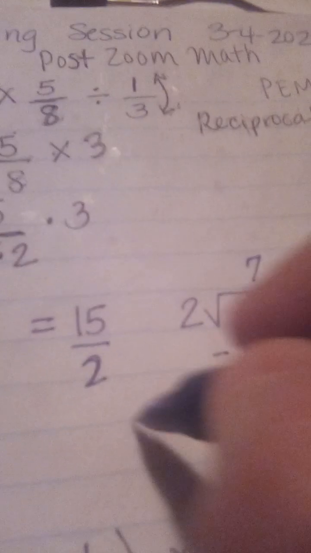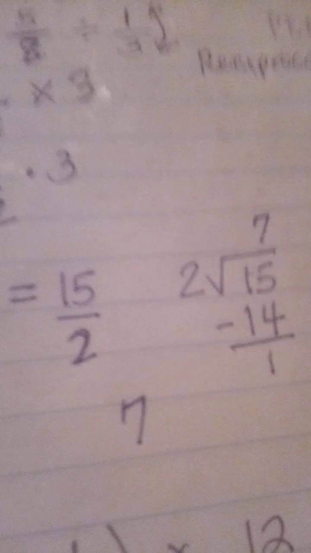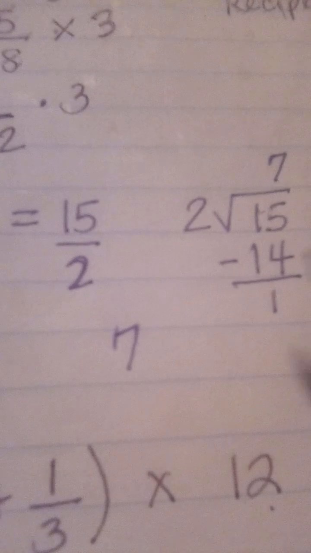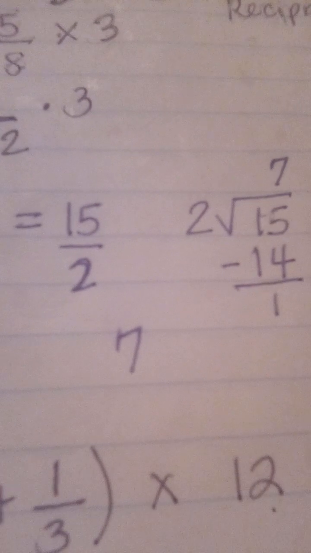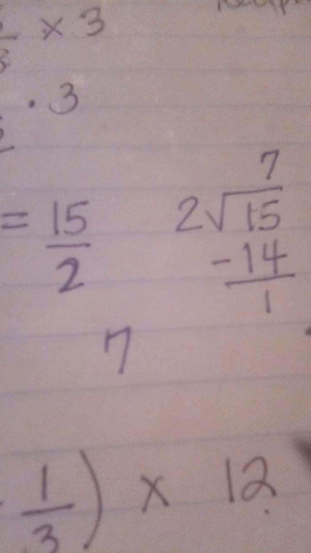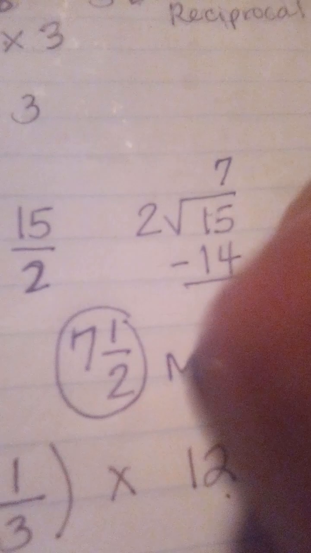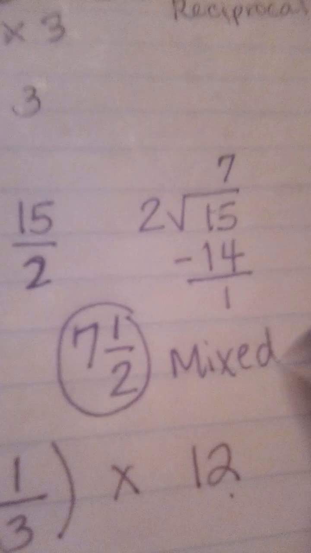The 7, right? And which is our numerator, the remainder or the outside of the box? The numerator is the remainder. And this right here is the mixed number, and this is an improper fraction.